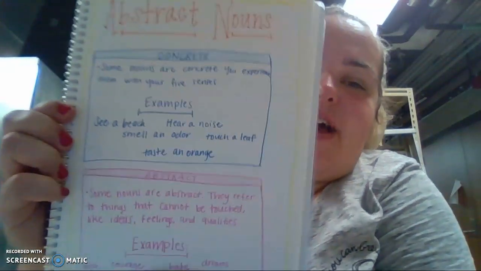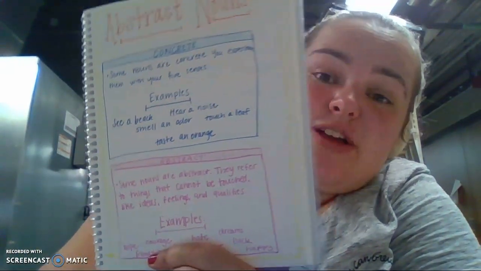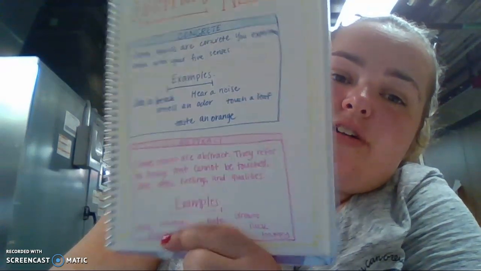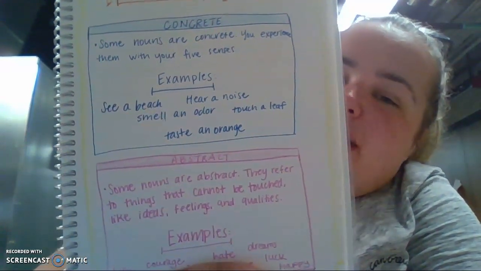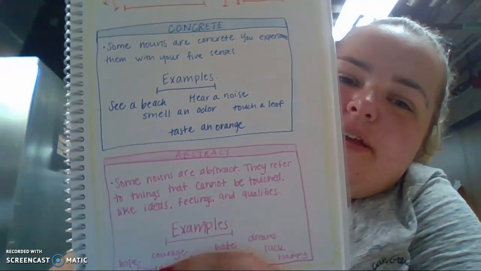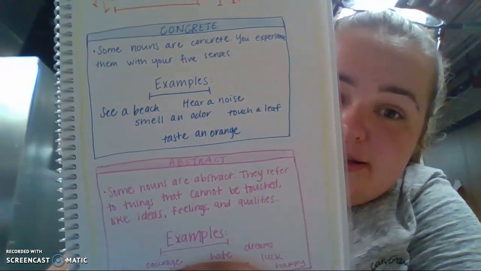So some examples of that would be like going to see the beach, right? If I could see it, the beach would be a concrete noun because I can see it. Hear a noise, the noise like bang, clang, pow, right? That would be a concrete noun because I can hear it.